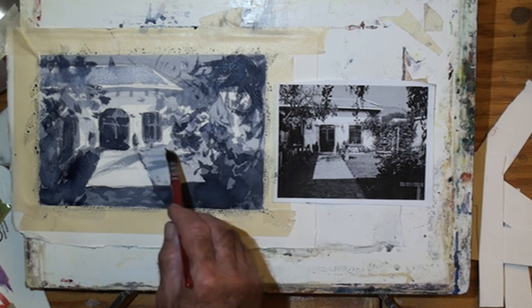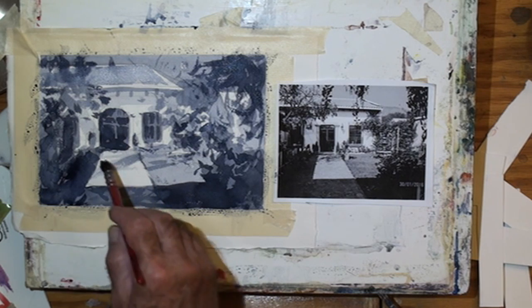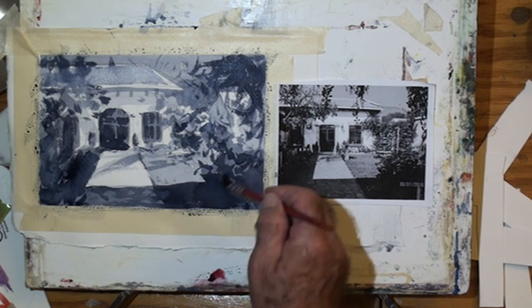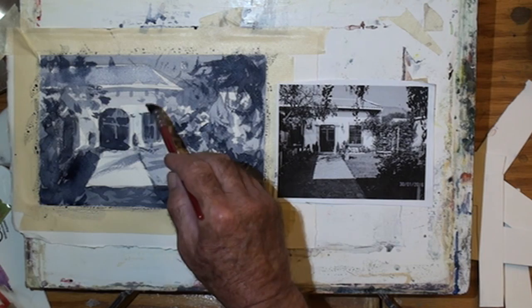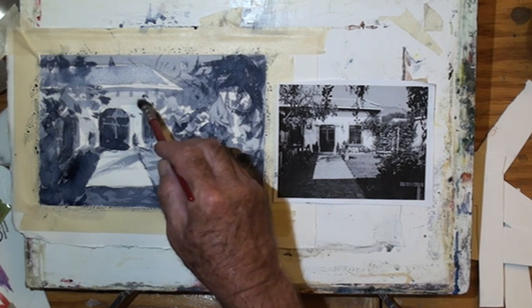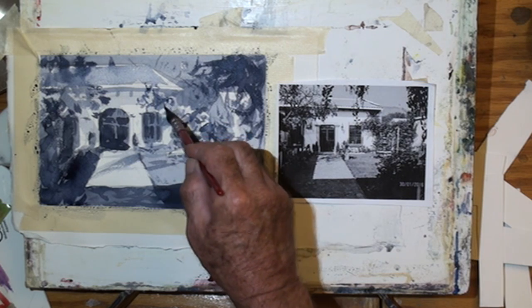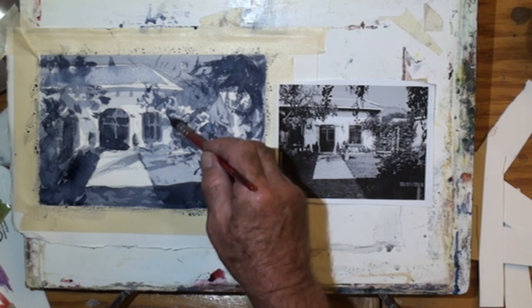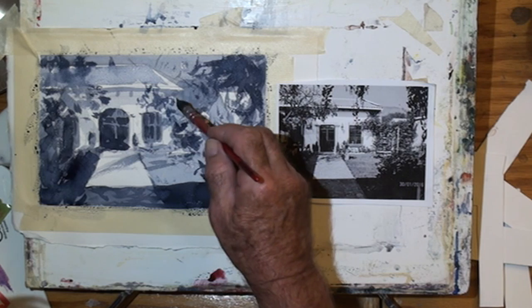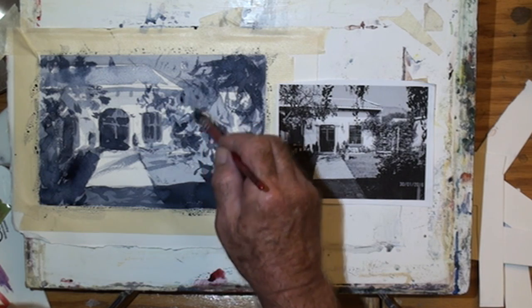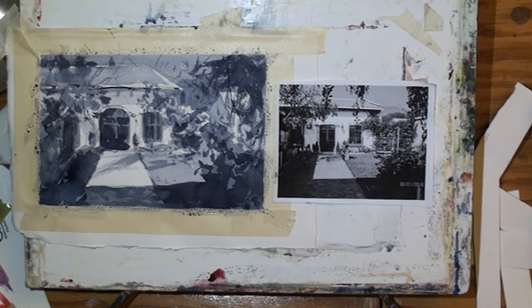A little bit of texture with this rough brush. This is a cold pressed paper, so it doesn't have a lot of texture on it. Not like rough paper would. So now you can get carried away with this type of thing, so you've got to be careful you don't overdo it. As I'm approaching that part of overdoing.